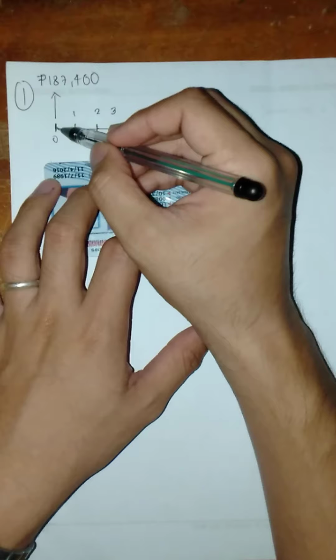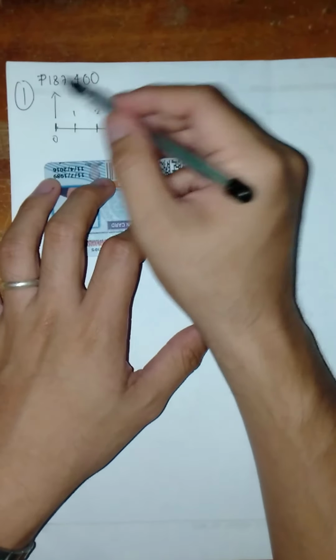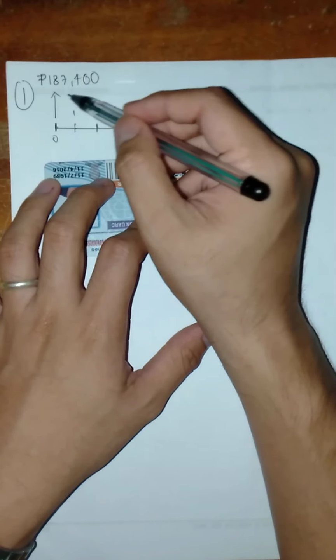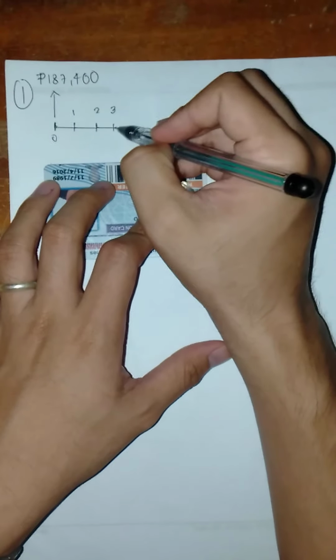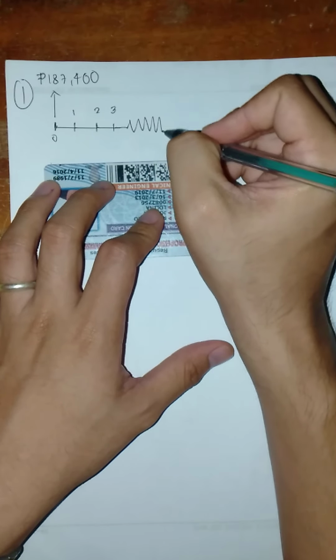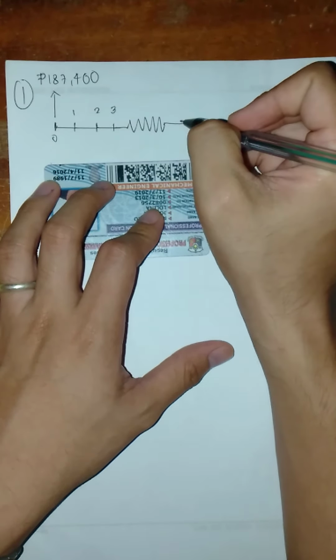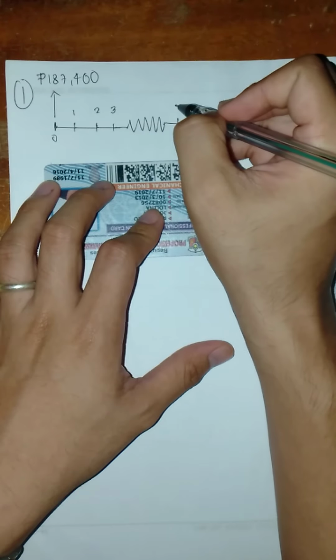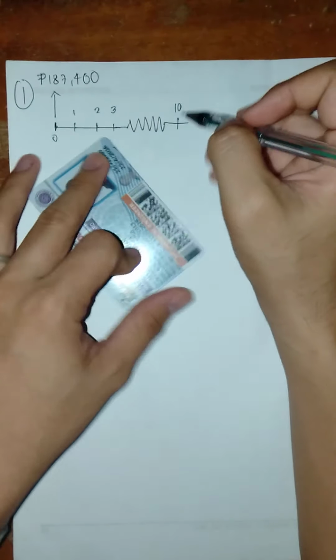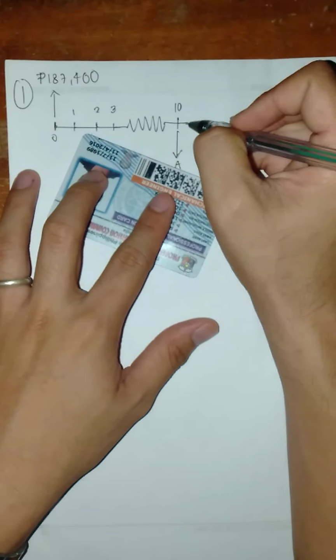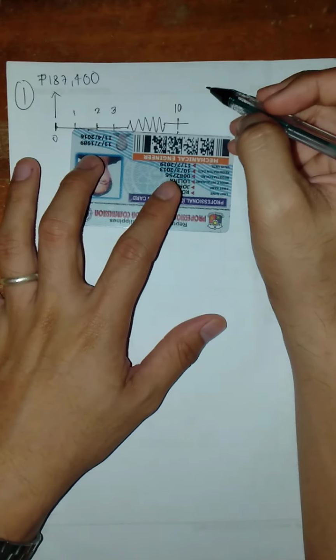So which means, after obtaining the loan of 187,400, you have your gap. So let's say, ito yung 10th year. So on the 10th year, the end of it, you start paying, di ba? Ito yung tinatanong. So, from here, ilang payment daw?